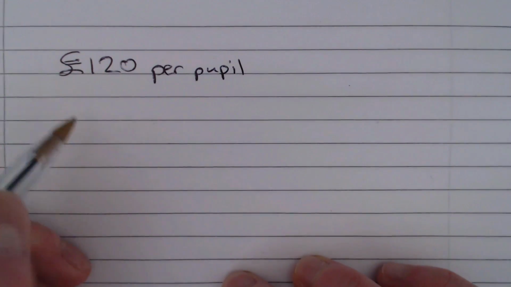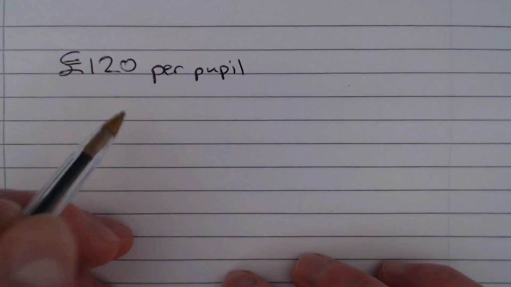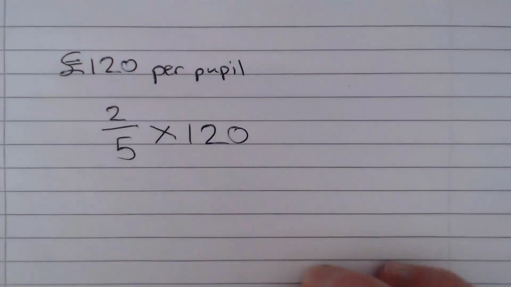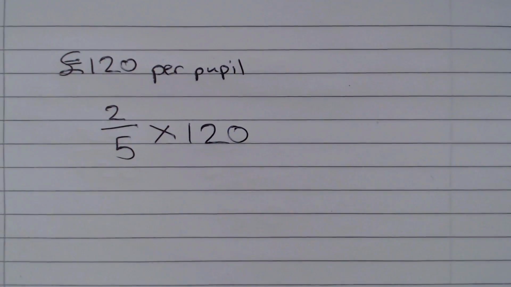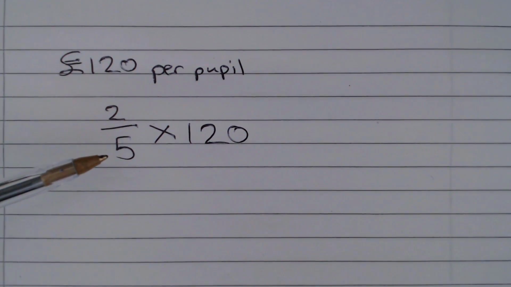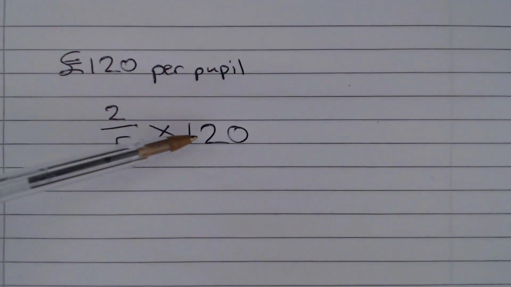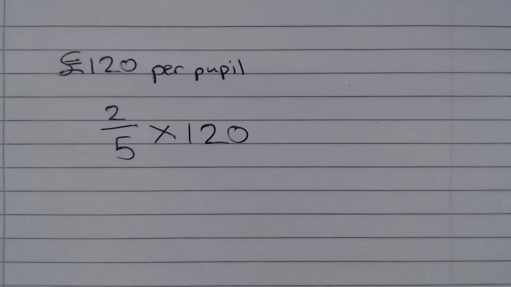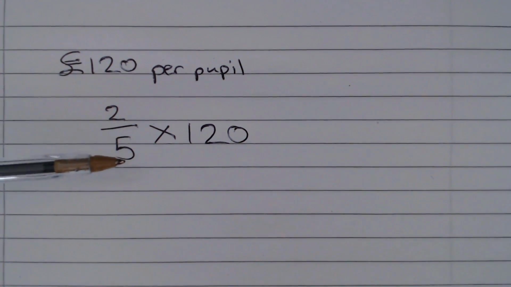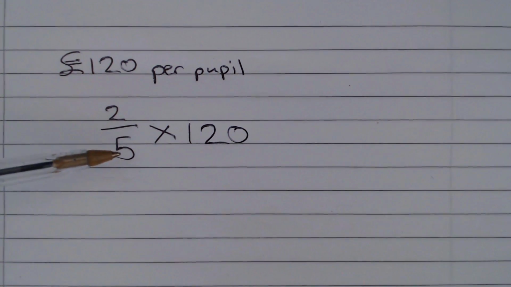So all we need to do is find 2/5 of 120. In other words, 2/5 times 120. So we have options here. We can either do 120 times by 2 and then divide that answer by 5, or we can do 120 divided by 5 and then times the answer by 2, and that's equivalent to finding 1/5 of 120 and then times it by 2 to find 2/5. So I'm going to opt to divide by 5 first.